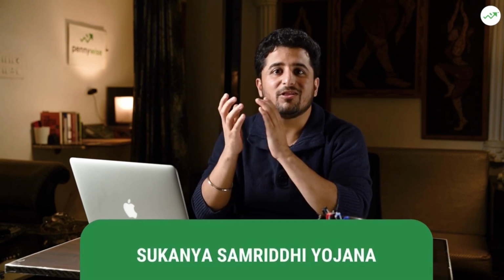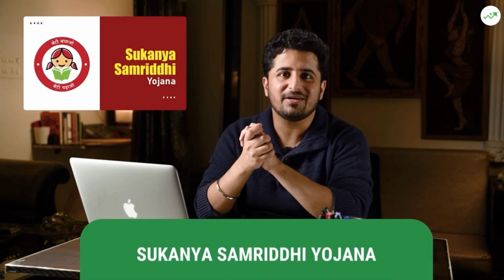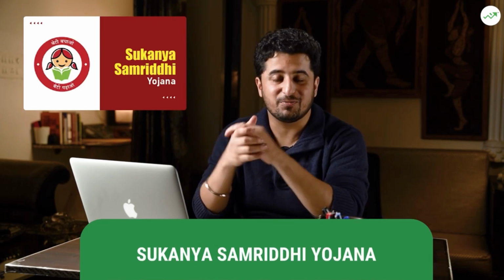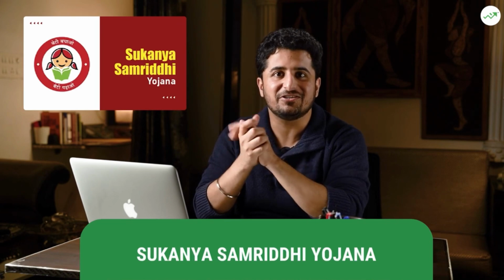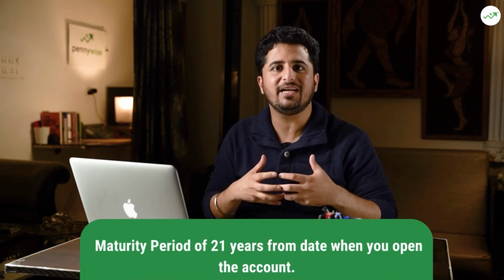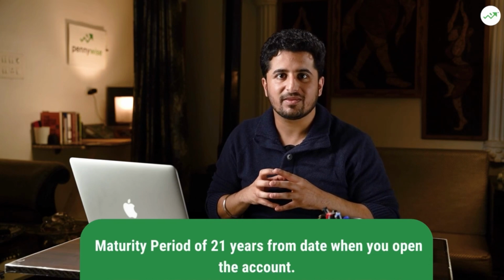If you are the parent of a girl child, this scheme could be very useful to you. Called the Sukanya Samriddhi Yojana, it was launched under the Beti Bachao Beti Padhao campaign to promote girl child education. Now this scheme can be opened till your daughter attains the age of 10 years, which means you'll have to open it before she turns 10. And it comes with a maturity period of 21 years from the date when you open that scheme.